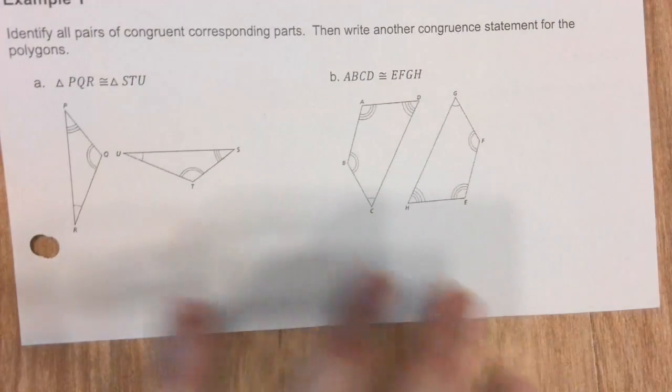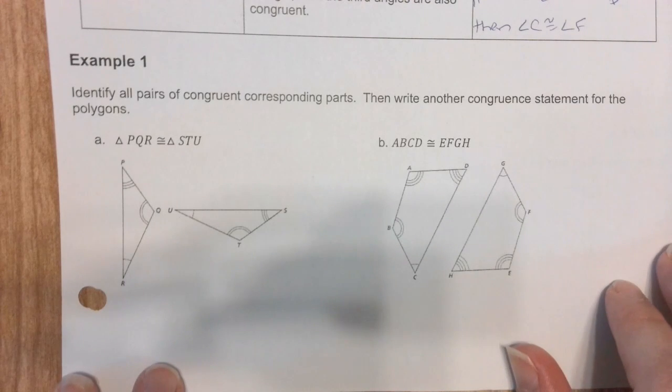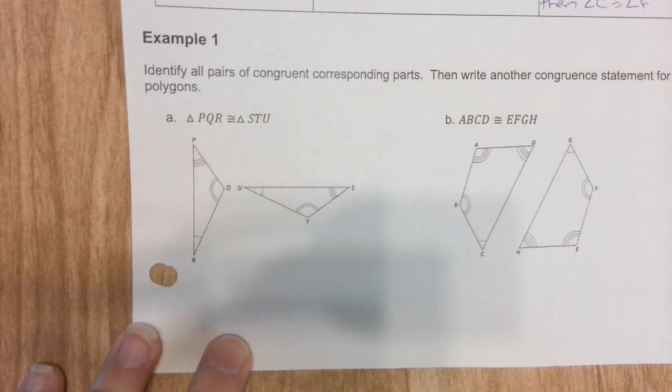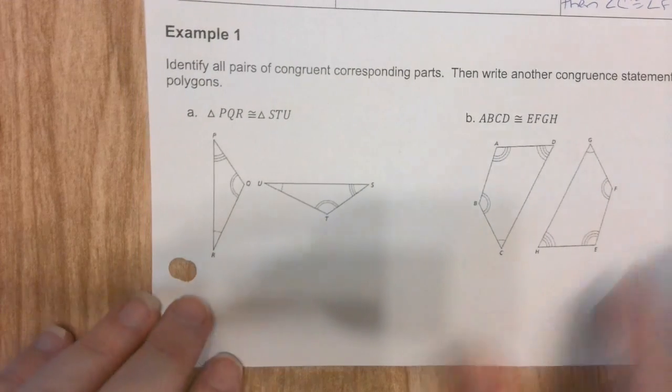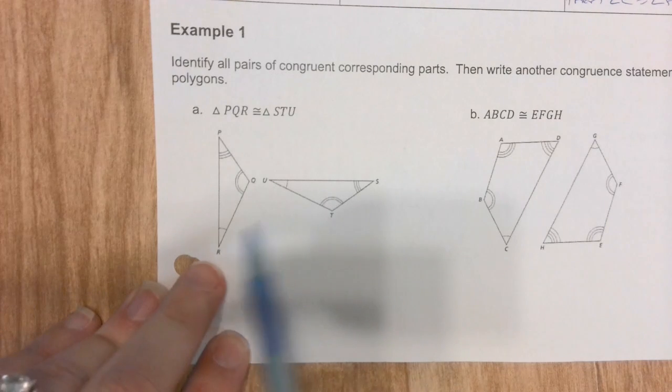So example 1. List all pairs of congruent corresponding parts. Then write another congruent statement for the polygon. So list all congruent corresponding parts. Some of them are obvious. It is a lot of writing, but it doesn't seem very mathy to me because of how much writing it is, quite honestly. So let's look at the picture.